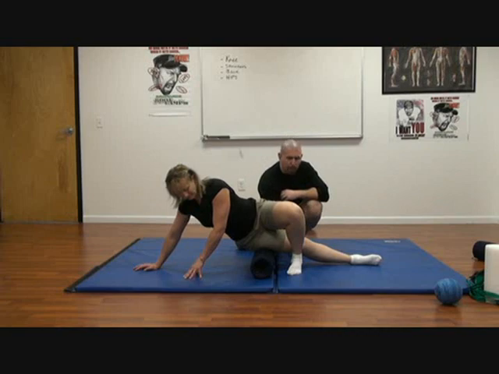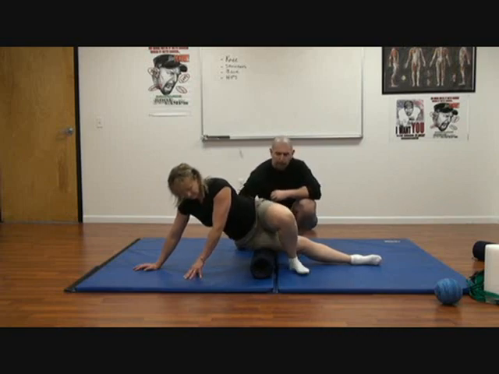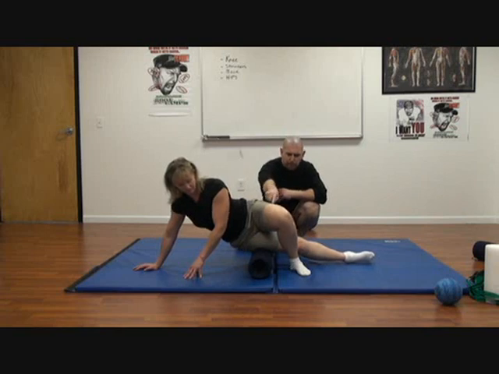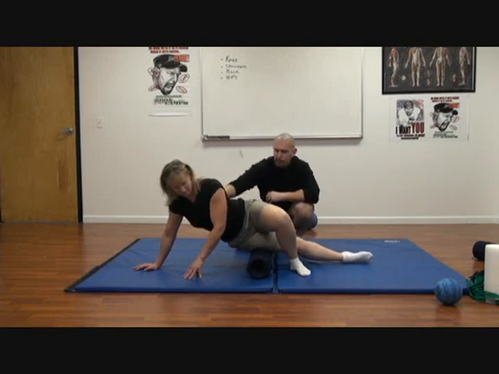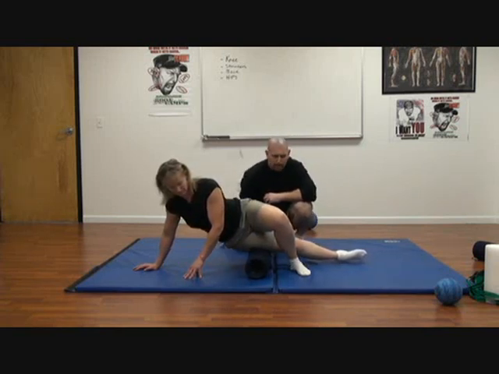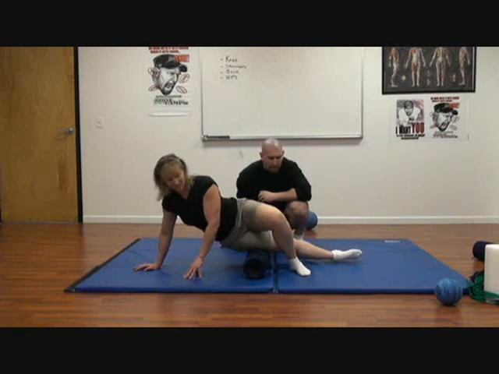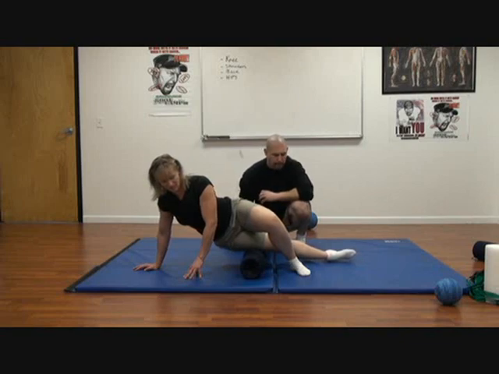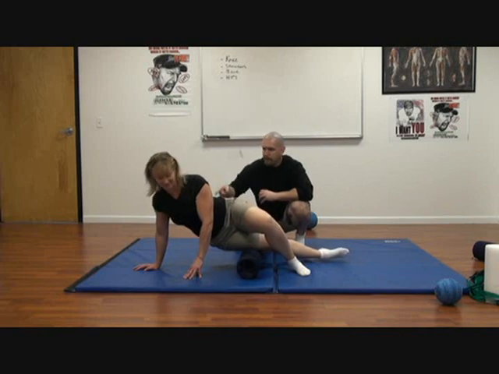So she's going to roll above her knee all the way up to the hip, and she can rotate it back and forth. But look what she's doing. She's putting one leg over, and she's putting pressure into her hands. You want to be able to control the amount of pressure you put into this foam roll on the IT band, because it will feel like you did a whole day's worth of squats. And the shoulder blades are retracted. Oh, I just noticed. Very nice.